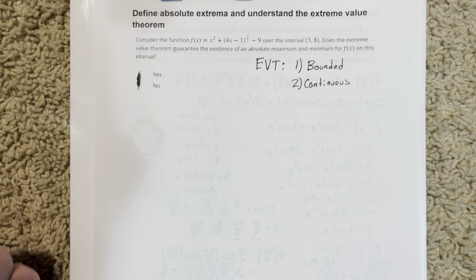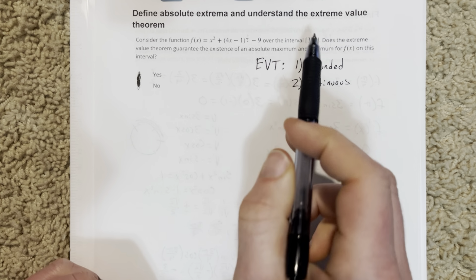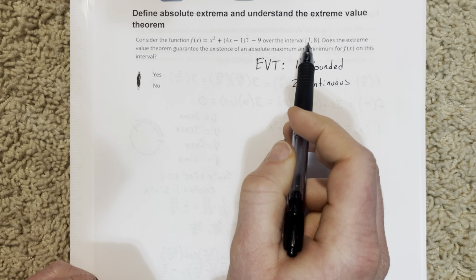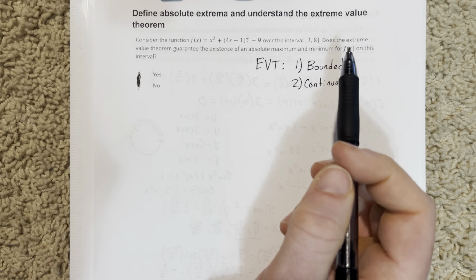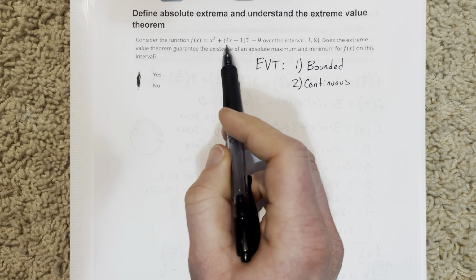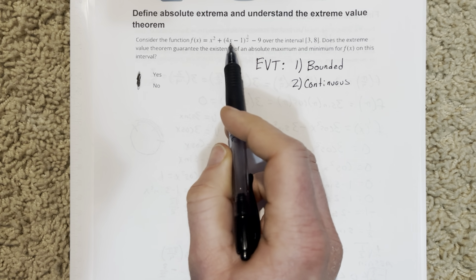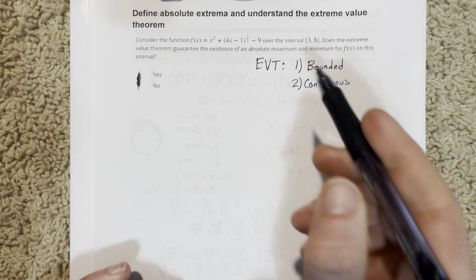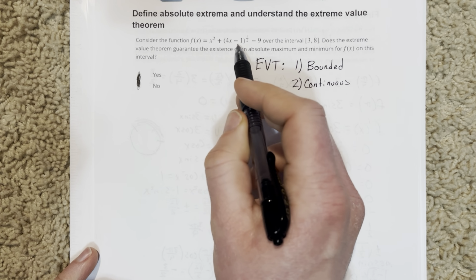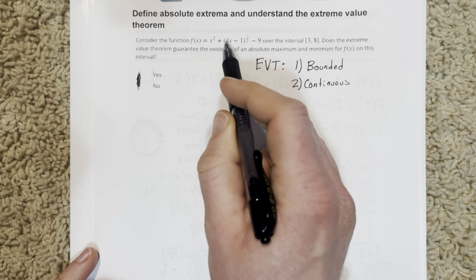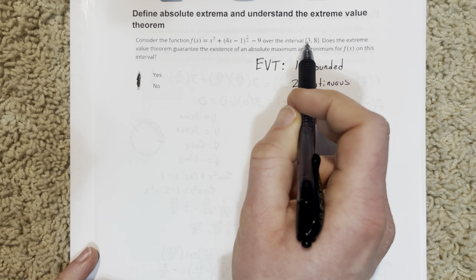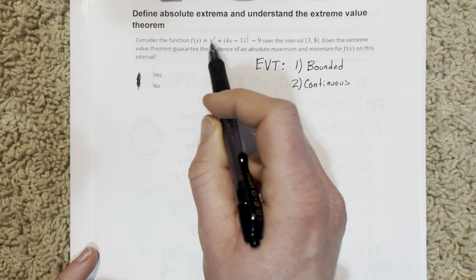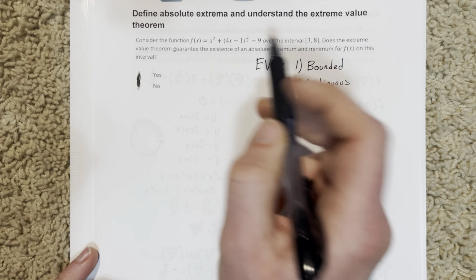To figure that out, we really just need to see if we can plug in values between 3 and 8 into this function and still get real numbers. So we've got 3 halves here. Let's write that a little bit better. We've got (4x minus 1) to the 3 halves. That's really our only issue in this function. We can plug any value from 3 to 8 into x squared. The question is, can we do that for 4x minus 1?